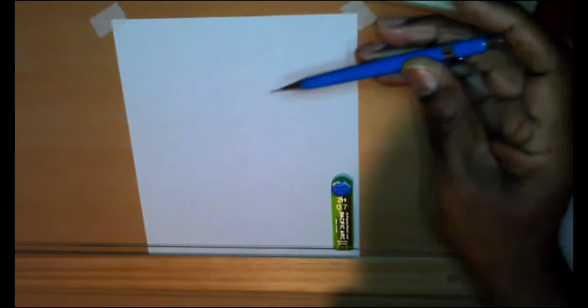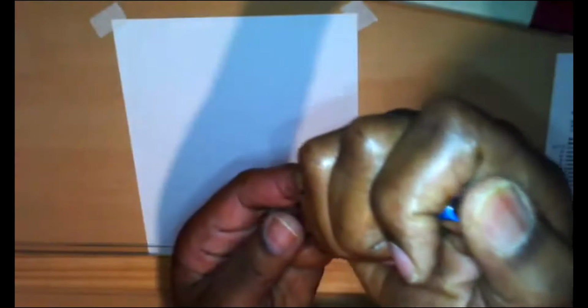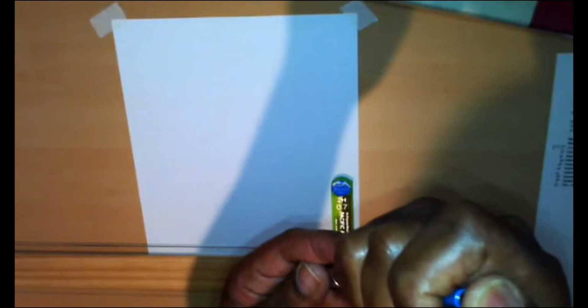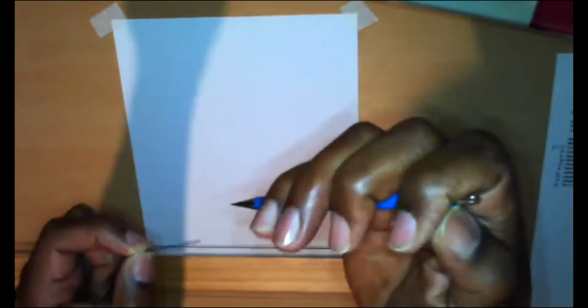If you can see what I'm doing, I'm going to depress the top of it, turn it this way. I keep depressing the top of it. It releases the lead. I can actually pull that out, like that.